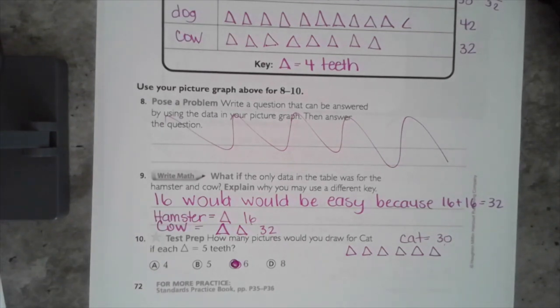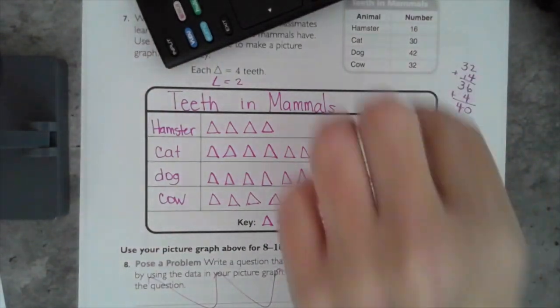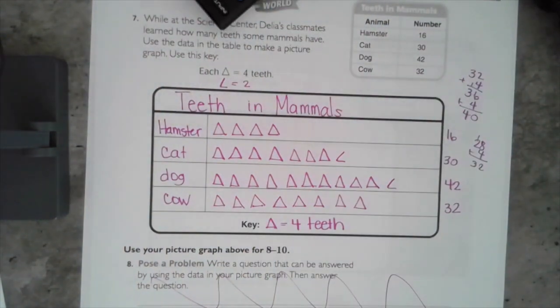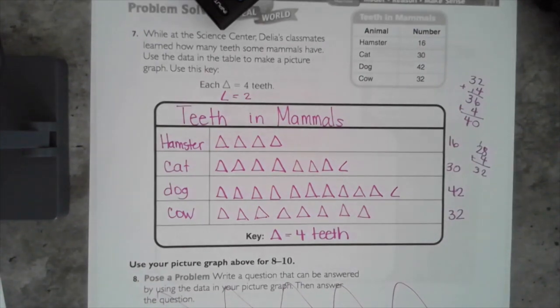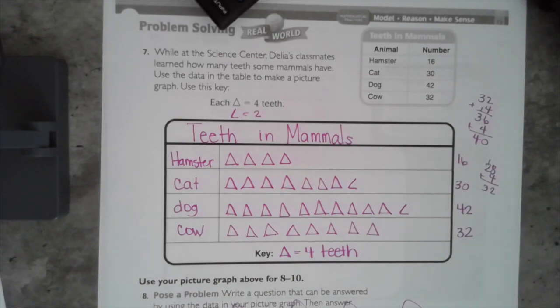Okay, so your substitute's going to pass out your assignment for you. You need to work diligently. Remember, the key is the most important part that tells you what you've got to count by. And if you need to do this out beside to find your answers, if you don't know how to count by 4s, please do that. Do what you need to do to get the right answers. All right, may the force be with you.